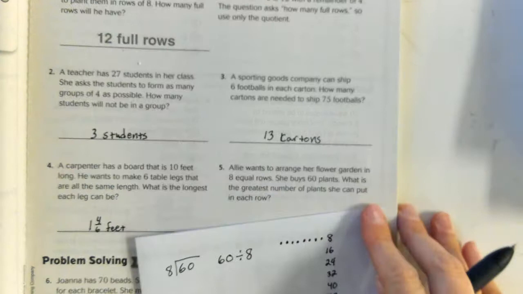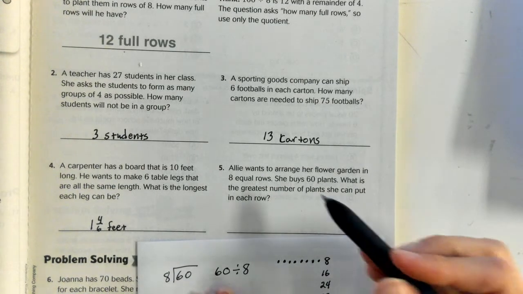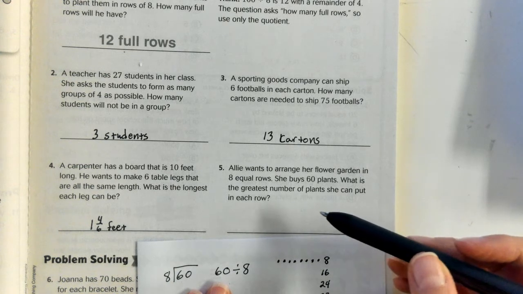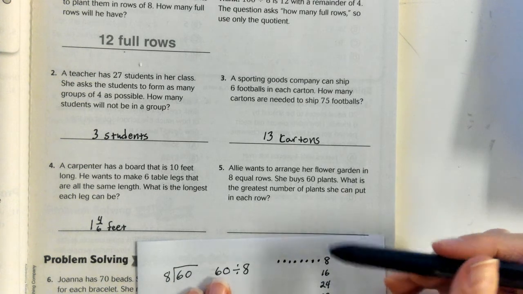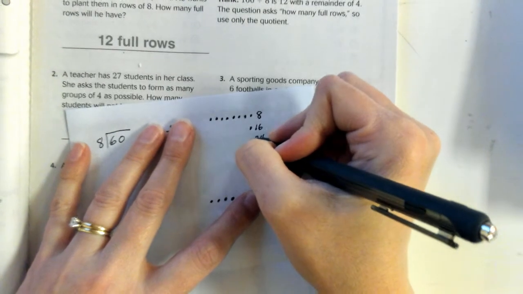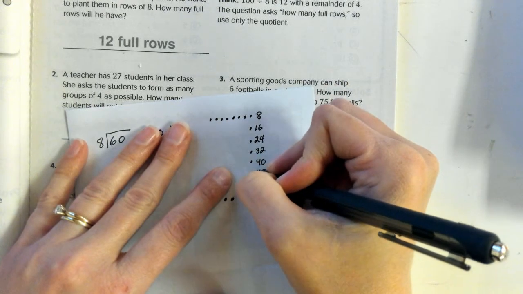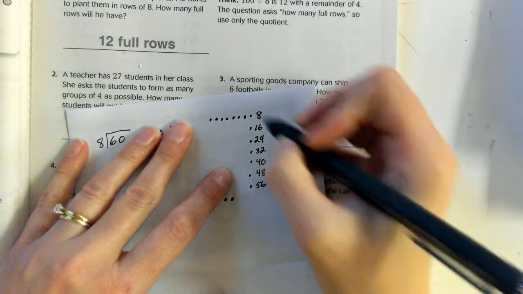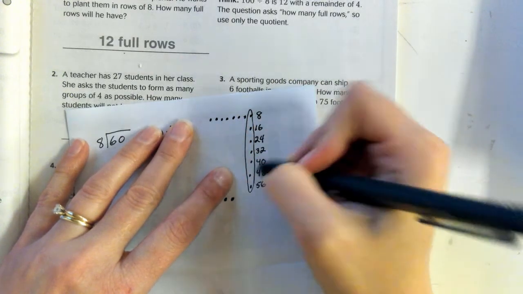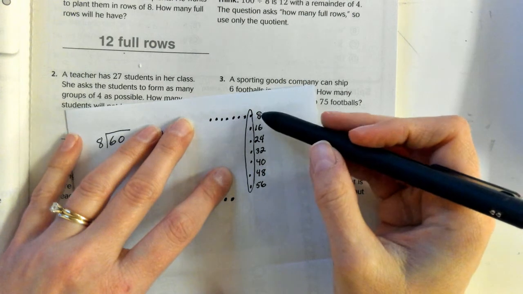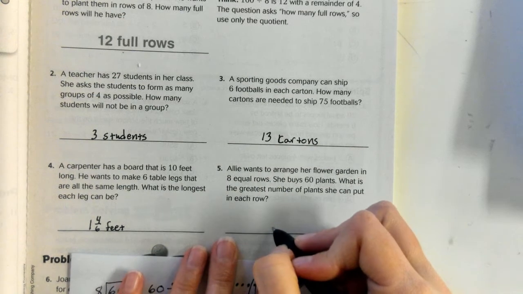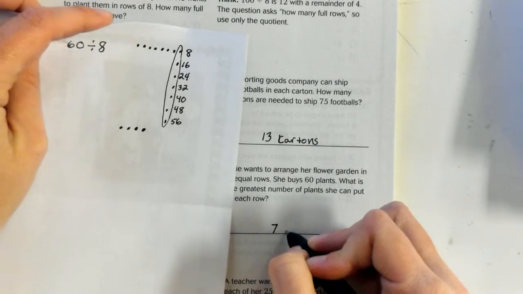All right. So what is the greatest number of plants she can put in each row and still have the same number? So, for example, if I were making this an array, I would have dots here. So this would be 1 row, yes? How many rows would I have, or how many plants in each row? 7. Yeah, 7. So 7 plants.